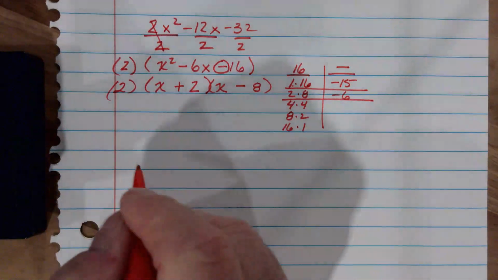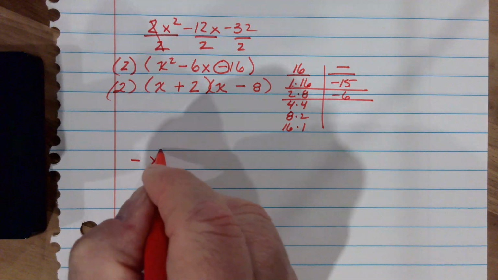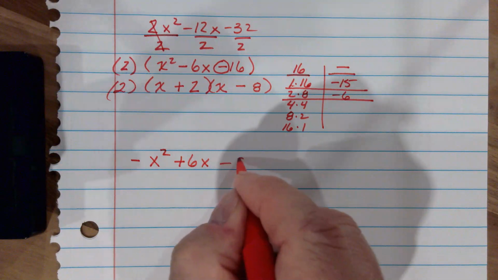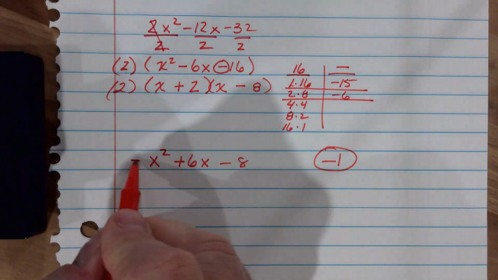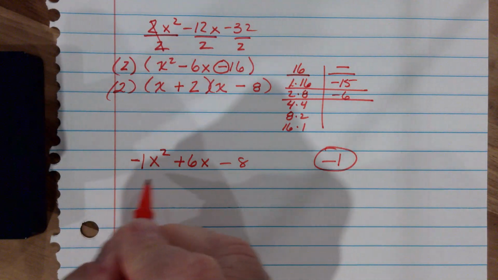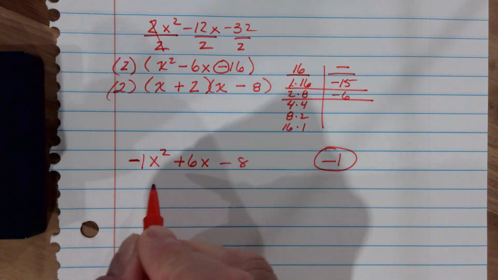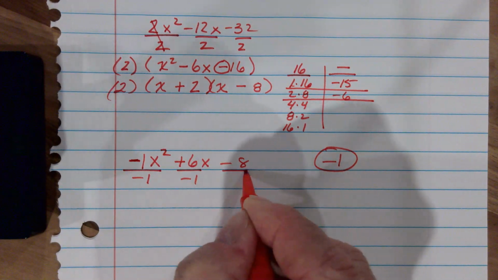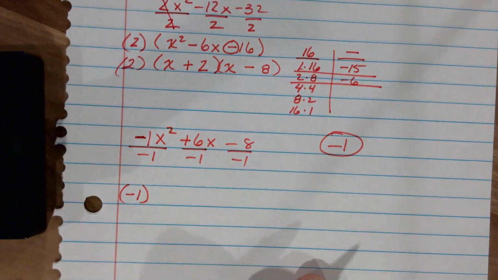The other one that is of significant importance to you is this one, negative x squared plus 6x minus 8. This is the -1 trick. We don't want this to be a -1. Although there is no other common factor, this lead term has a -1, and we're going to try to get rid of that by dividing out a -1. That has to be included as part of the answer.